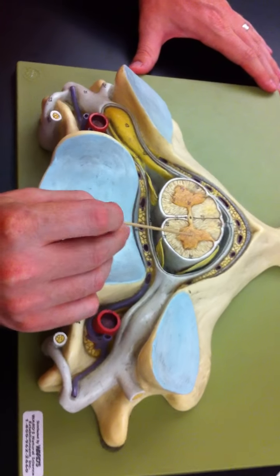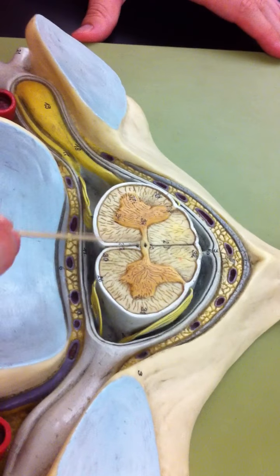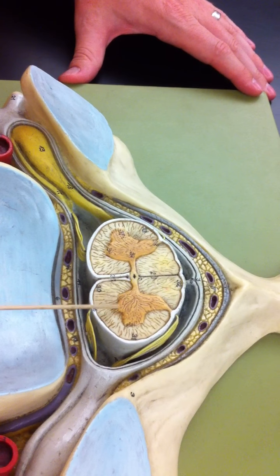Looking at the gray matter of the cord. So here's all the gray matter of the spinal cord. What we see here are several horns. So this is the dorsal horn of the gray matter. It's the lateral horn of the gray matter and the ventral horn of the gray matter.